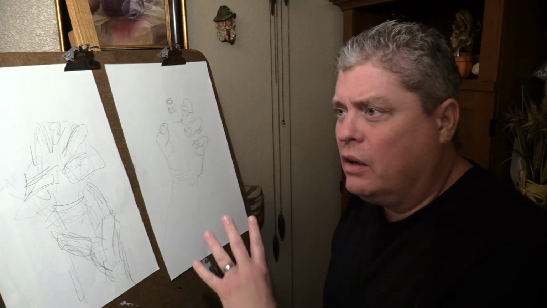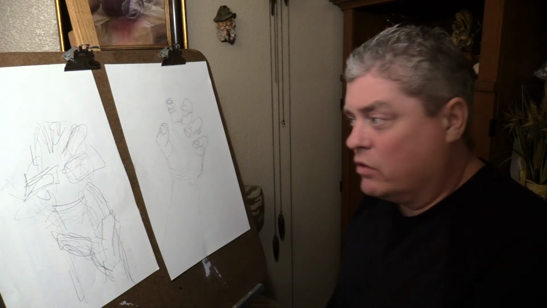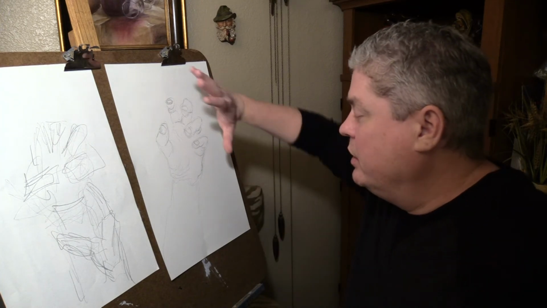When I go to ink, I want it to be about the line, not so much about the accuracy of the proportions or the accuracy of the wrinkles and details. Okay, I want to be able to go beyond the exercise and make it into art.